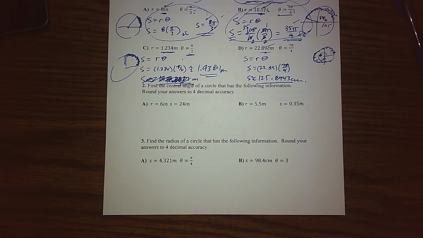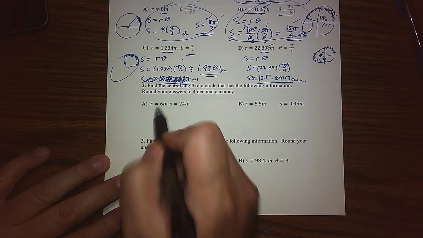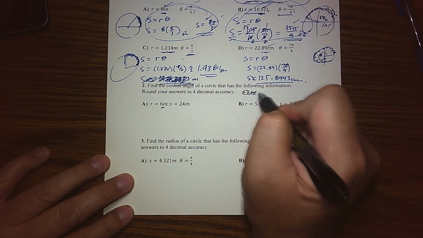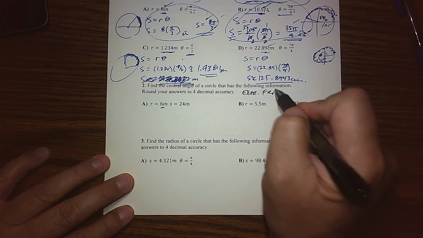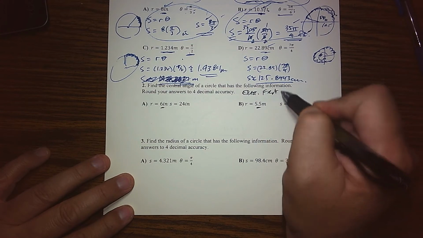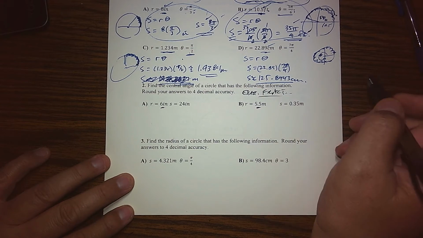Okay, so let's wrap this up. Again, class rule: we have a nice single digit, so I know I want an exact fractional answer. And even in this one I have one single decimal, so we're also going to have an exact fractional answer.